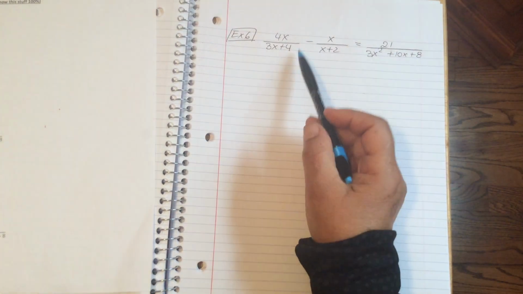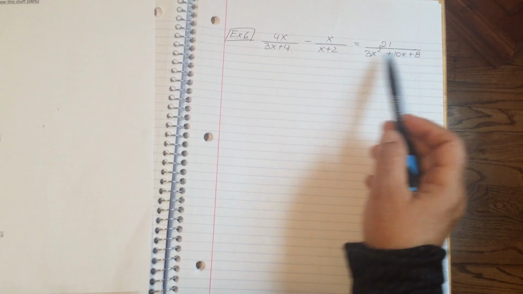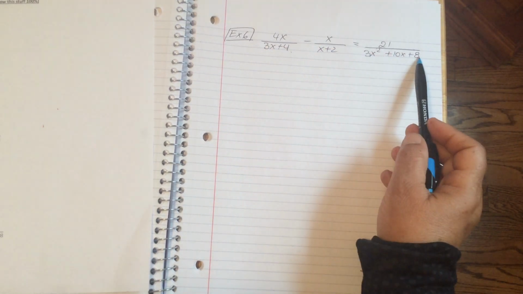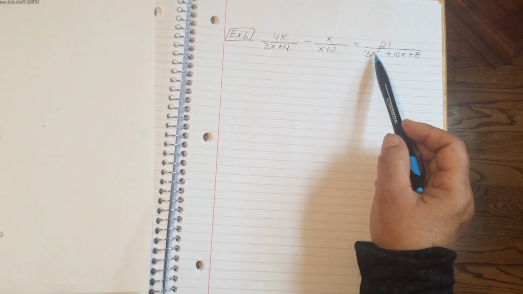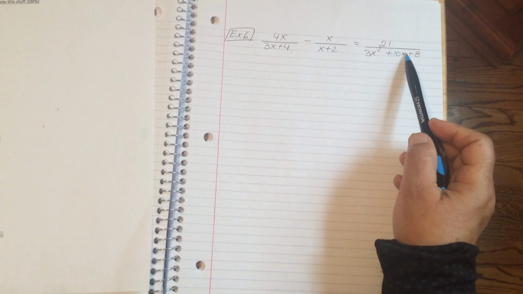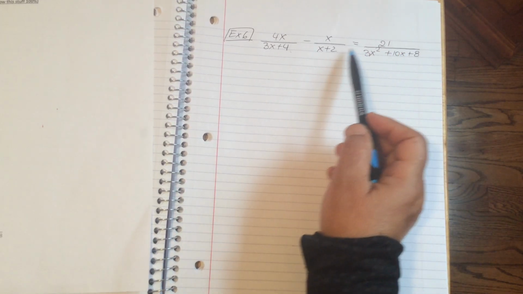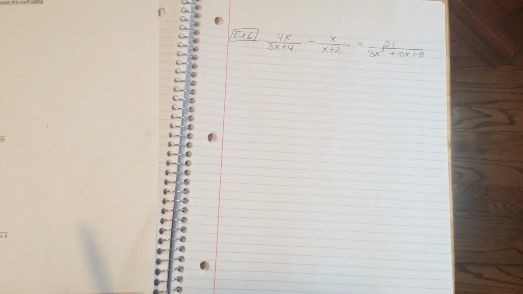So, let me check if this trinomial is factorable, okay? And I would like it to be factorable, and I would like the factors to be the other denominators. This doesn't happen always, but I like it.